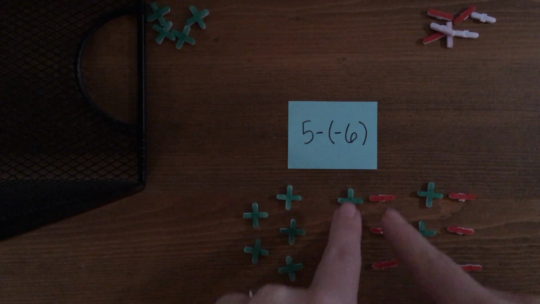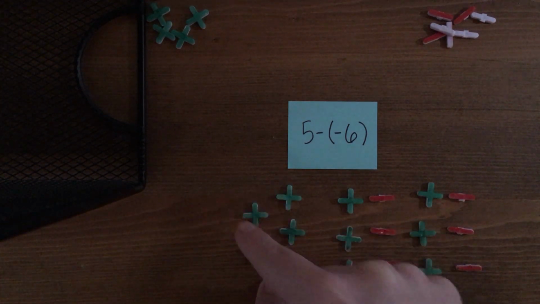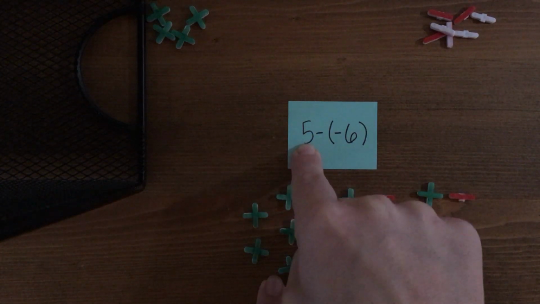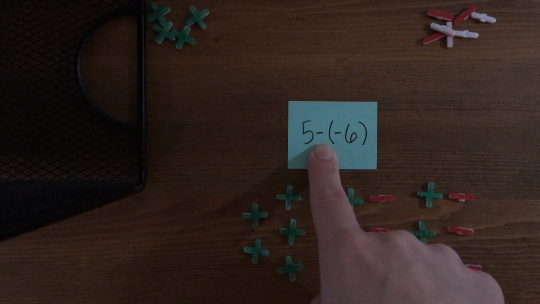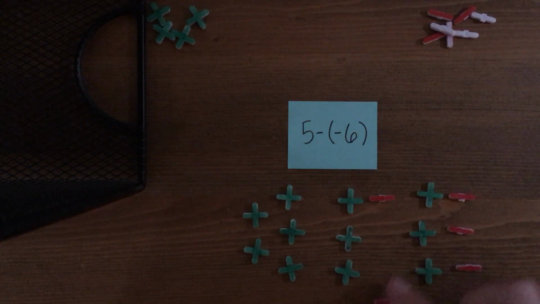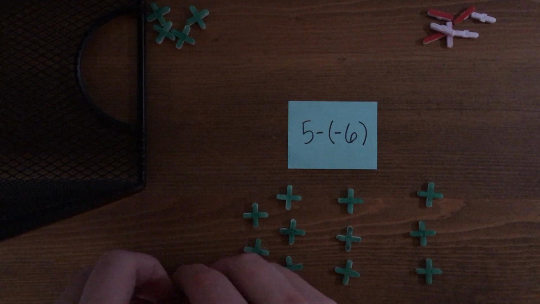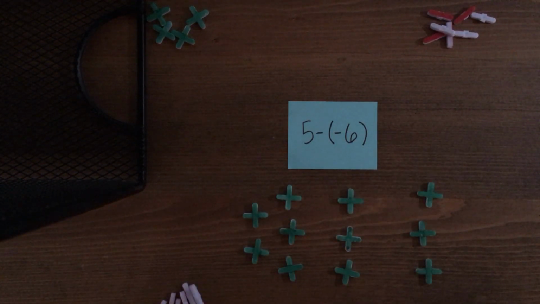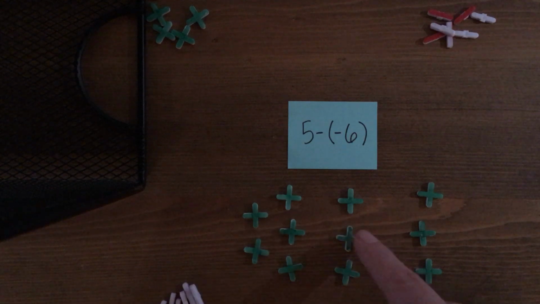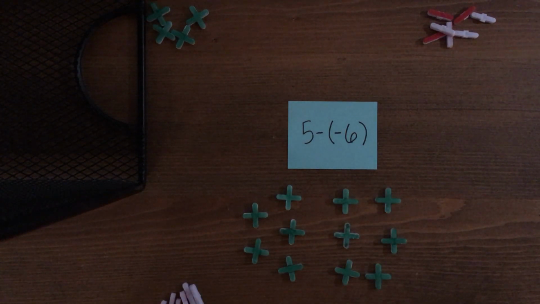We have 0, 0, 0, 0, 0, 0, and then I have 5 positives. So I still have that first starting number. Now I'm going to take away 6 negatives. So 1, 2, 3, 4, 5, 6 of them gone. What do I have left? I have my 5, and I have 6 more. So I have 11 positives.